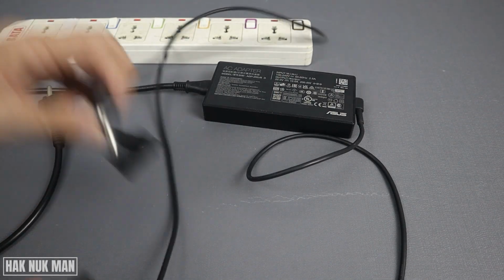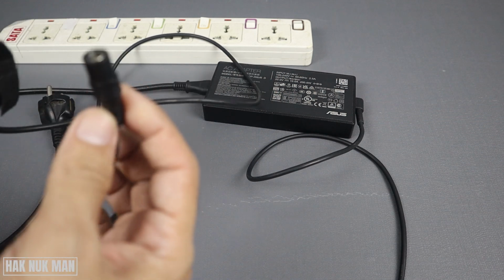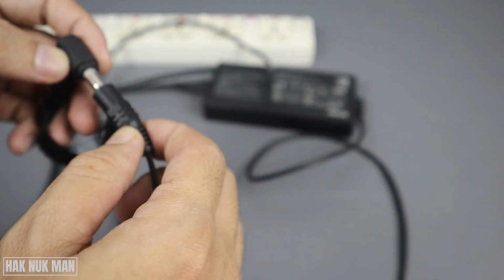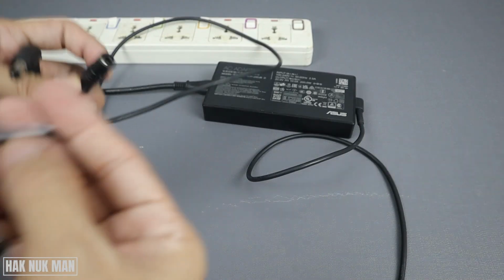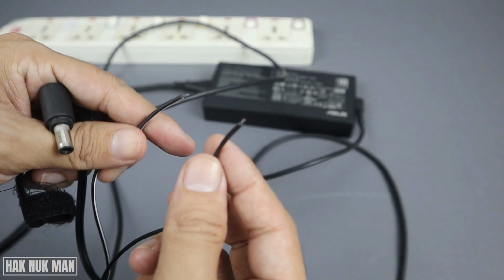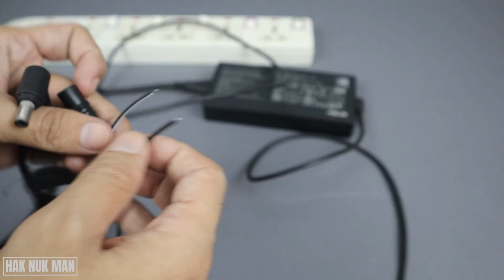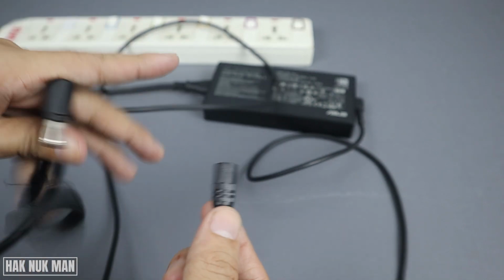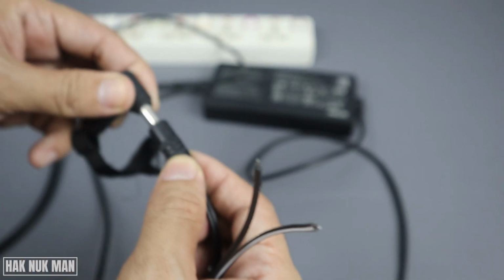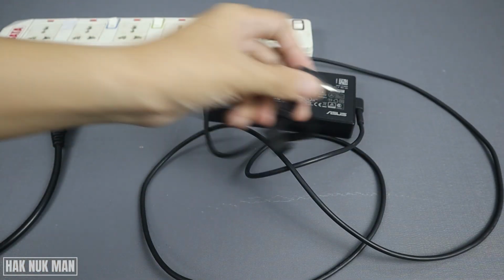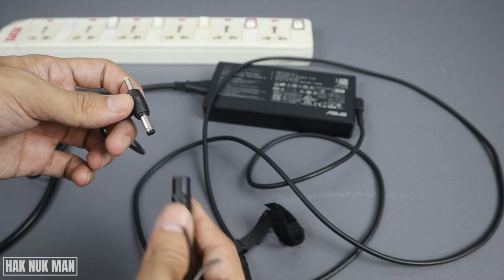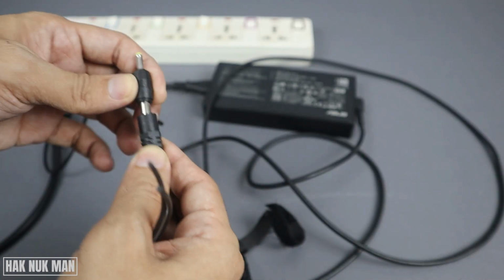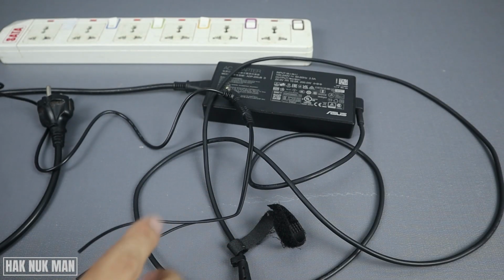So to measure the output voltage, you need an adapter that you can connect from this output to have the two cables like this, so you can measure it. But unfortunately my adapter cannot plug into this computer adapter, so I will try with this one to let you know what the output voltage is.